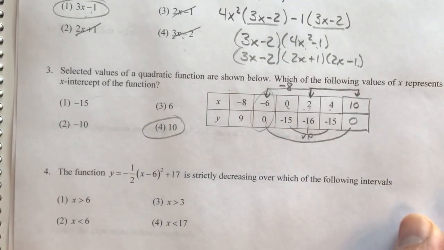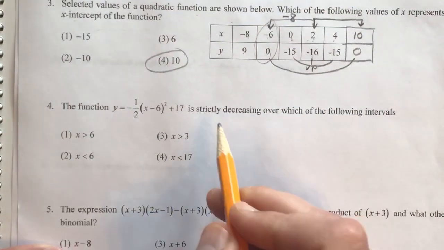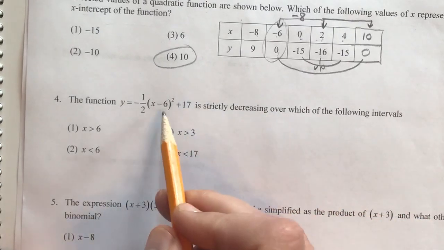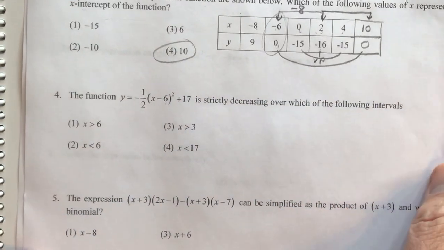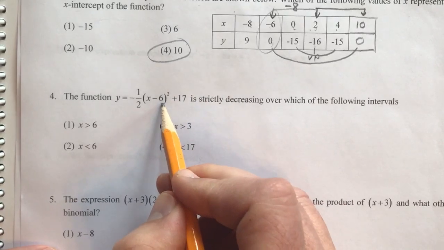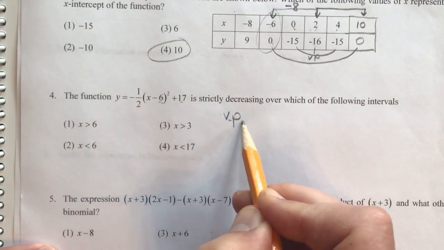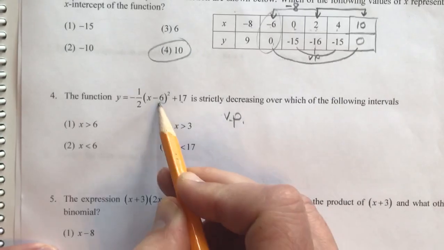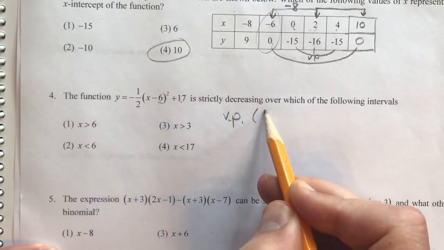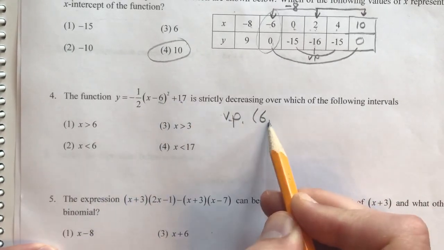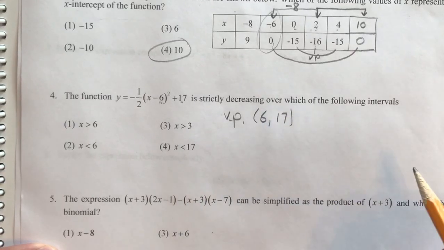Tricky, very tricky. All right, this next one. You're supposed to recognize this. It's been a while though. This is what they called the vertex form. So if I say, hey, where's the vertex point? You should be able to look at this and say, I know where it is because parentheses lie. So it's 6, and that's not lying. That's 17. There's the vertex point.